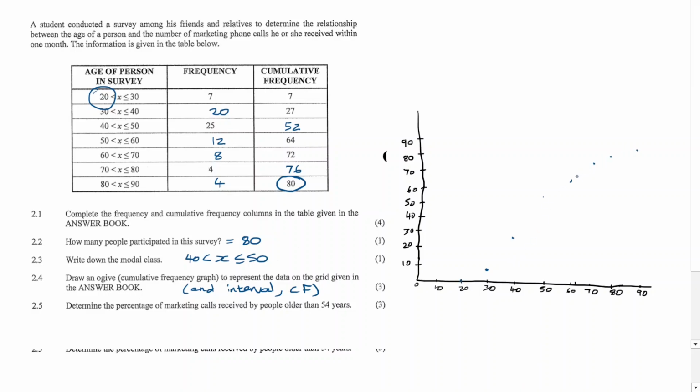If I draw a rough picture joining the dots, then here's my ogive. You would want to put the age of the person as your X, and this is always going to be your cumulative frequency as your Y. Determine the percentage of marketing calls received by a person older than 54. You'd have to go to the age of 54, which is about here. You would go across from there, and you end up getting an answer of roughly 58.